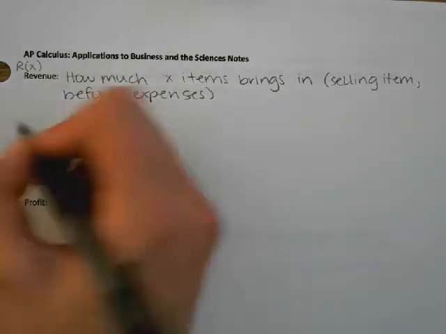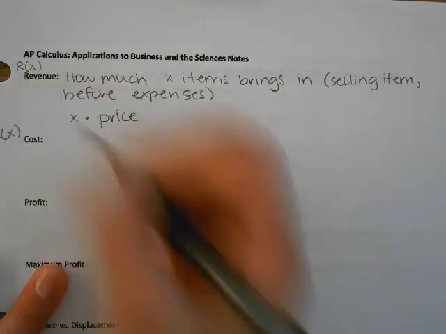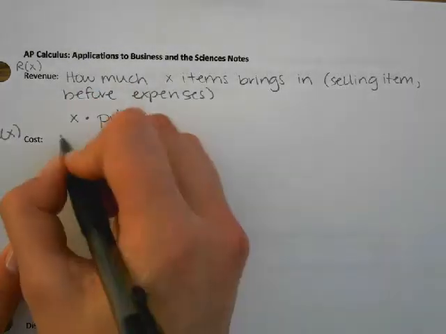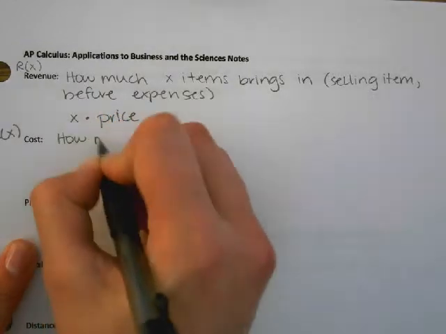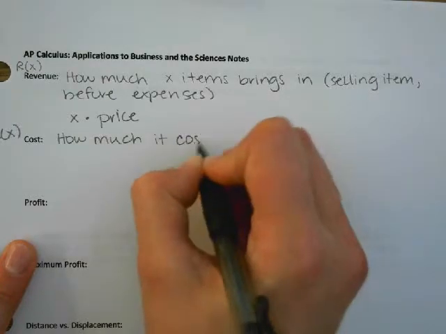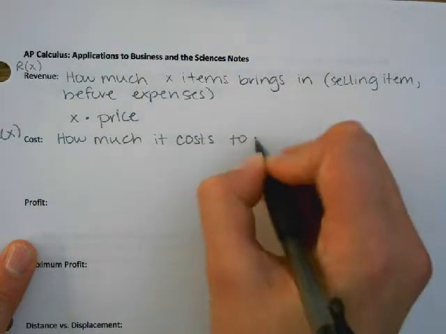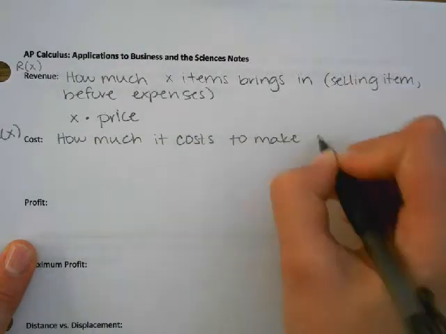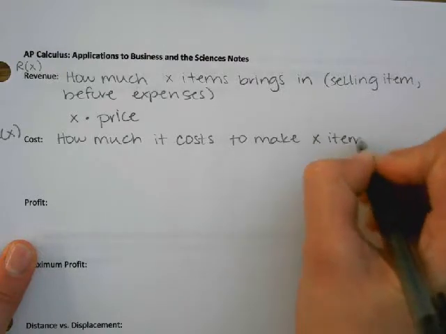The cost would be C of X. And this is how much it costs to make X items.